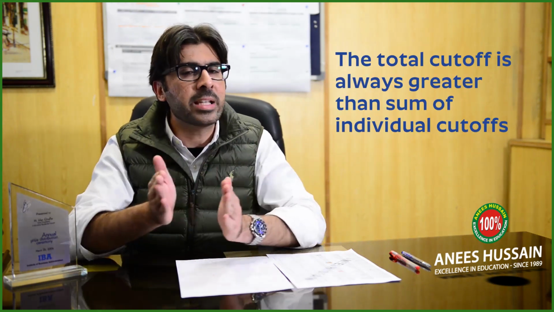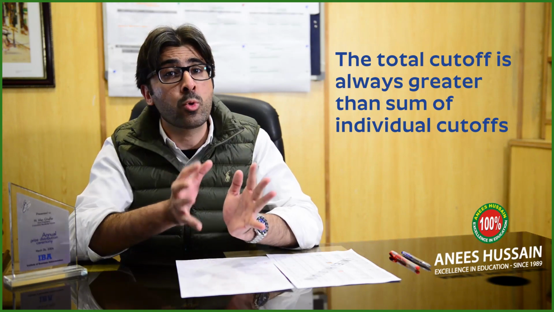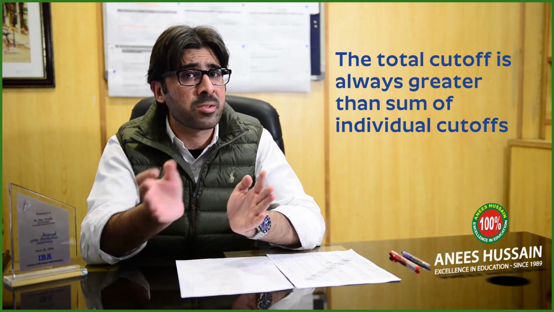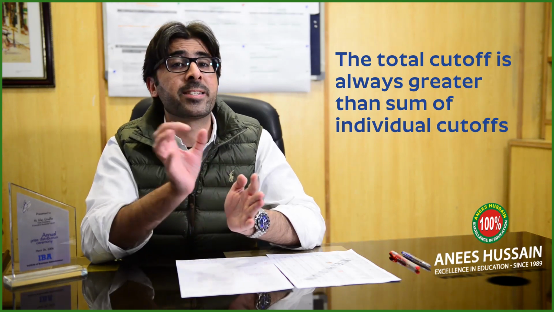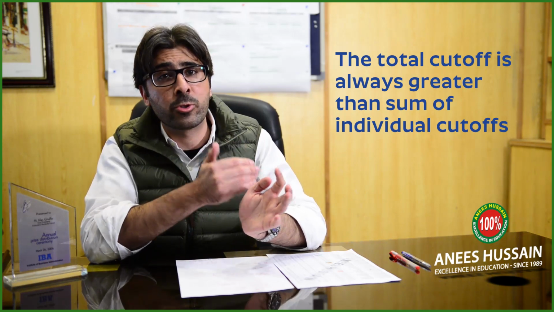It is also very important to understand that the sum of the math and the verbal cutoffs is never equal to the total cutoff. In fact, the total cutoff is always greater than the sum of the individual cutoffs, which means a student who has just passed the math cutoff and just passed the verbal cutoff will definitely fail in the total cutoff. So if you want to ensure that you clear the IBA test, you need to make sure that you pass the math cutoff by a reasonably significant margin, and you do the same with the verbal cutoff.